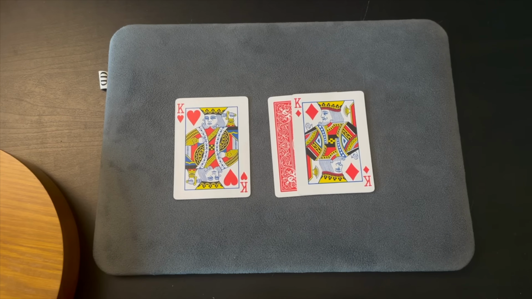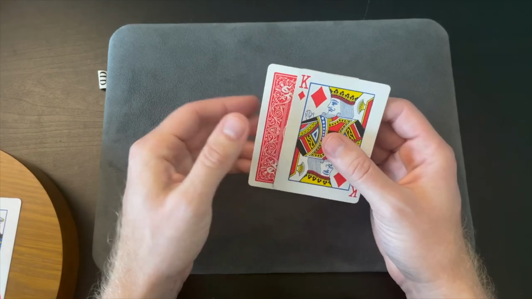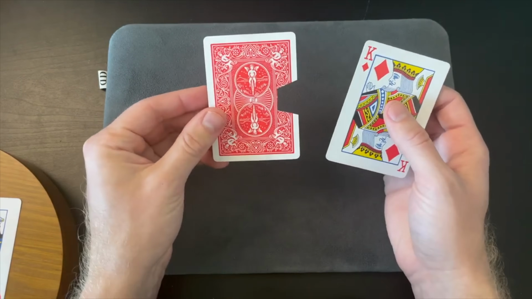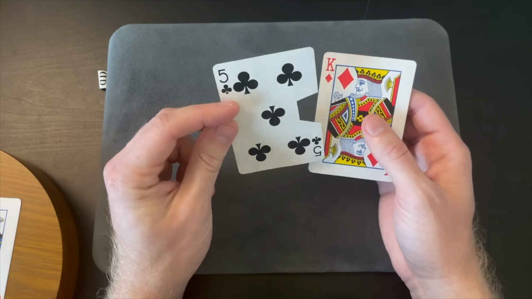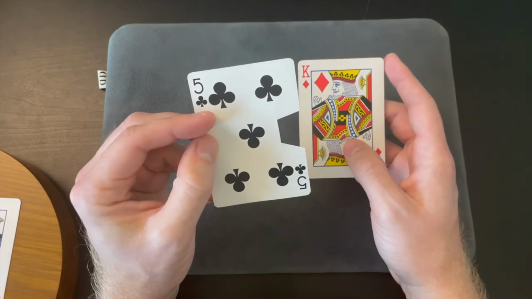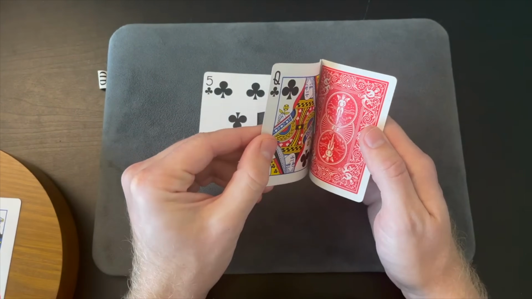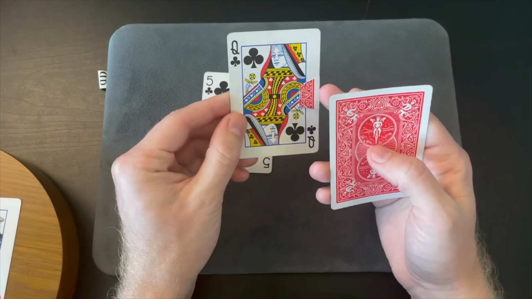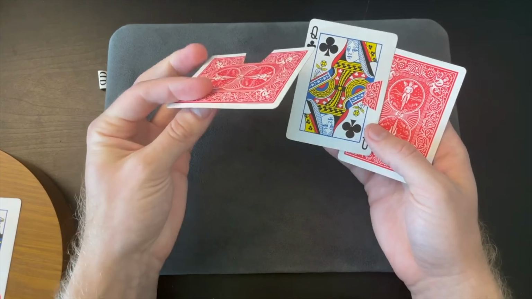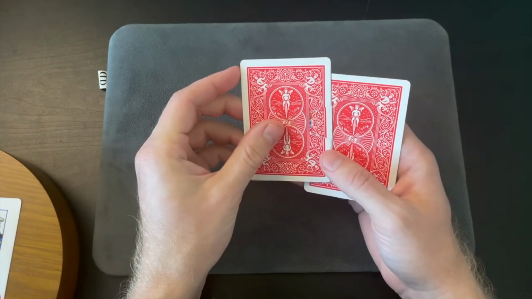I am stoked to share this secret with you today. Under this King of Diamonds, there's a few things going on. So we have the card that gets vanished is cut out in this way. I did like a little trapezoid. And then this King of Diamonds is taped to another card, and the rest of that 5 of clubs is just taped onto that card as well.